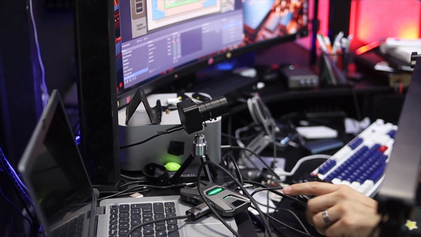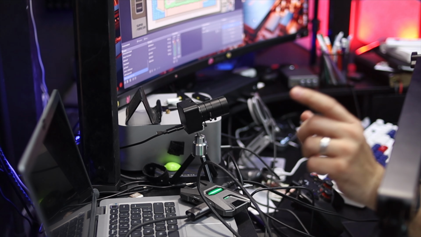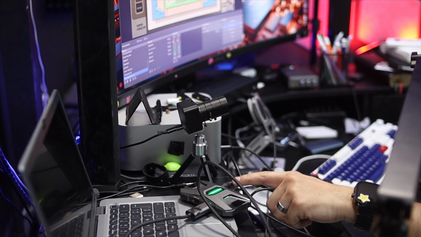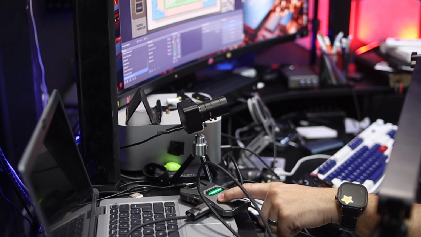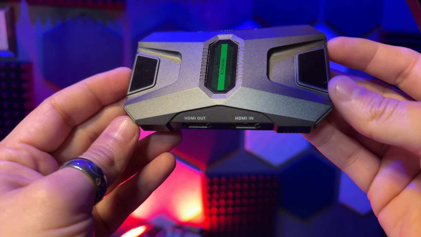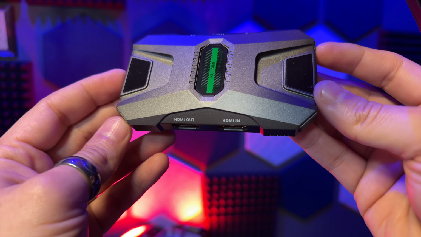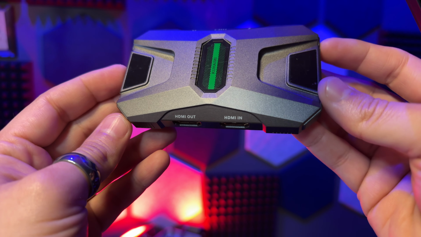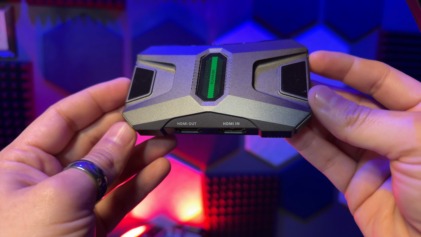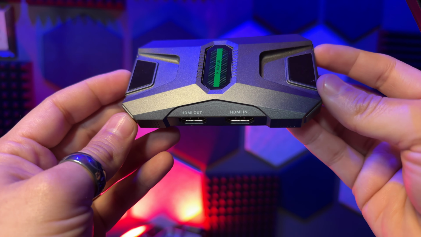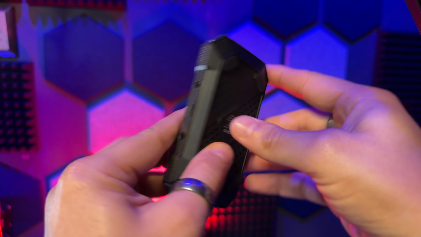In this case, I am using a USB-C to HDMI cable, which is the one that's connected right here to the input port of the capture card. And then again, I'm not using the pass-through. The pass-through does support 4K, by the way, so if you have a 4K monitor or 4K TV, then you can use that. And yeah, it works perfectly. I'm very, very happy with this.